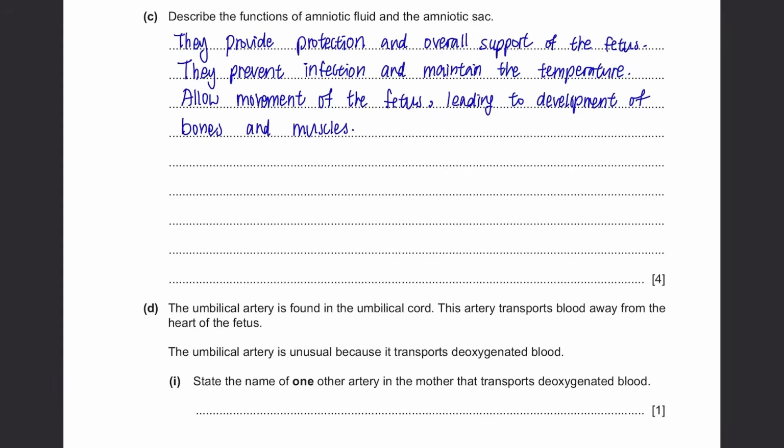Part D. The umbilical artery is found in the umbilical cord. This artery transports blood away from the heart of the fetus. The umbilical artery is unusual because it transports the deoxygenated blood. State the name of one other artery in the mother that transports the deoxygenated blood. Usually, arteries transport oxygenated blood, but the one in umbilical cord transports the deoxygenated blood. That's why they're saying that it's unusual.